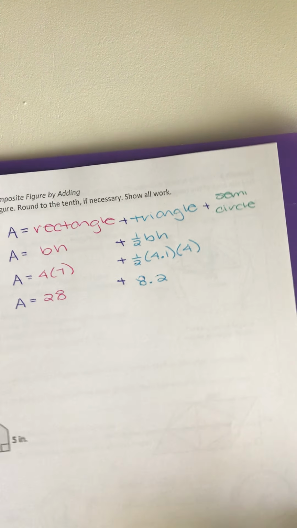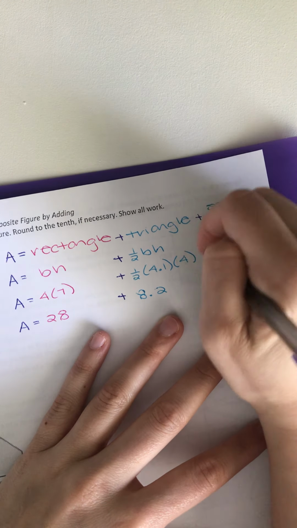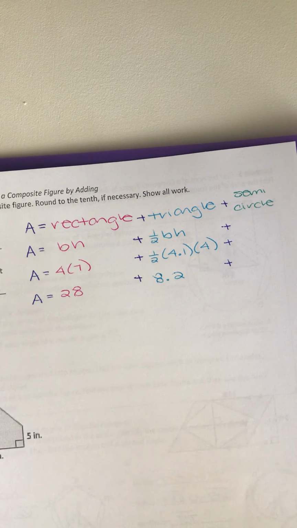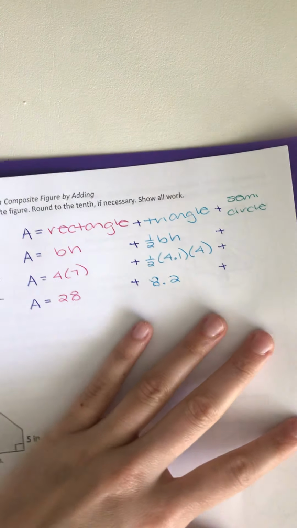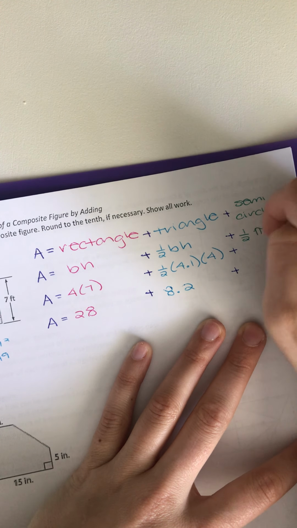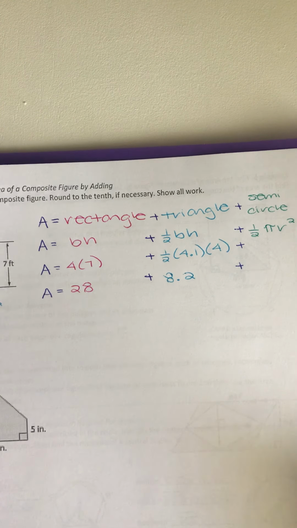And last but not least, that semicircle. If you remember on your orange sheet, the formula for a circle is pi r squared. So if I want to find half of a circle, I'm going to do 1/2 pi r squared.